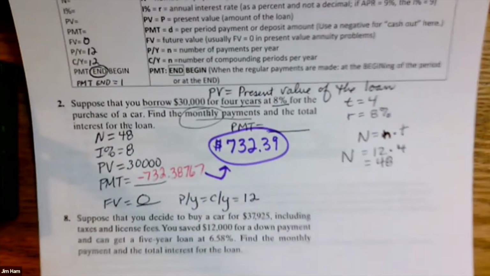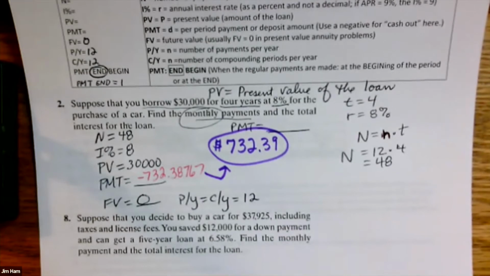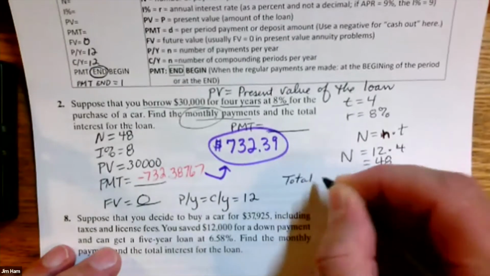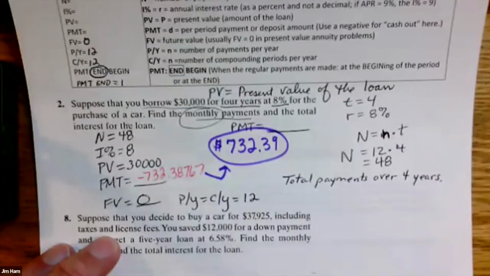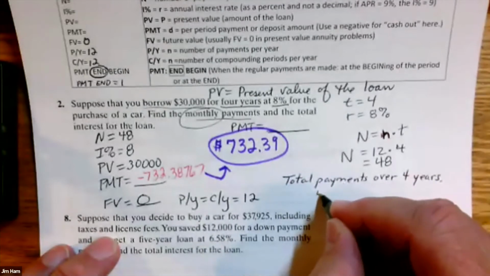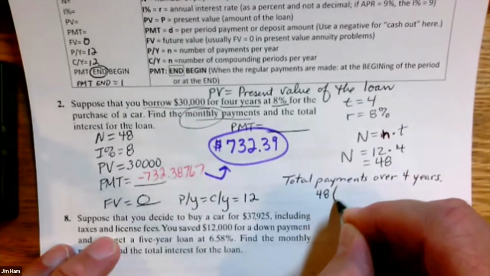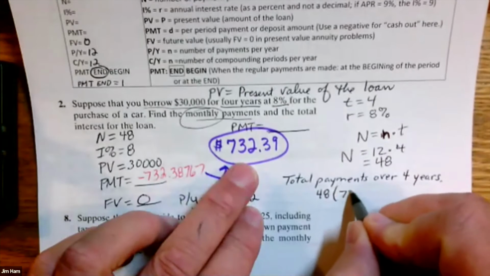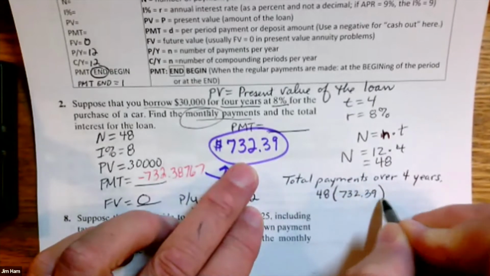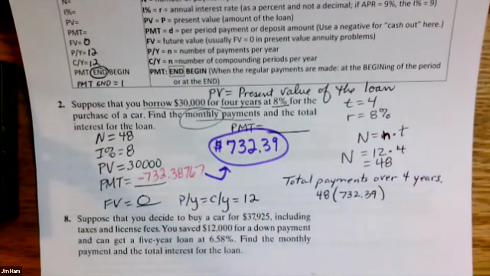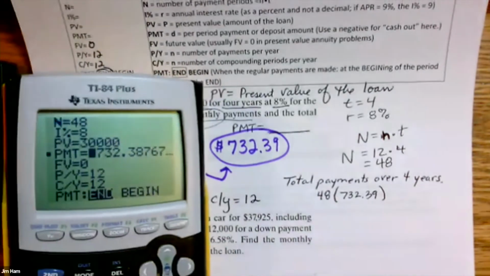Now, the next calculation that we do in this problem, because it asks you for the total interest that you paid, we first have to figure out how much we paid over the length of the loan, the total payments. So we'll calculate that first. So the total payments over 4 years, that's 48 months. And then every month we made this payment of $732.39. So you did take out a loan for $30,000, but it turns out because of interest, you pay more than the $30,000. Let's see how much more.